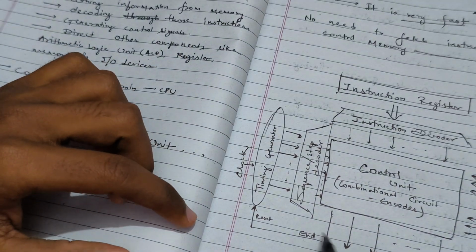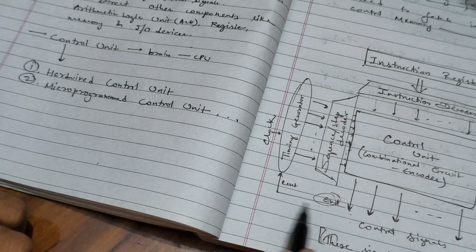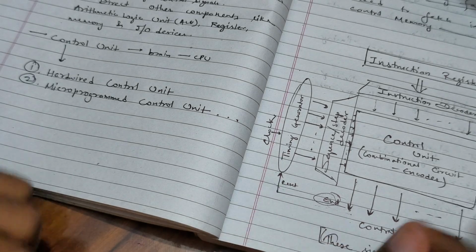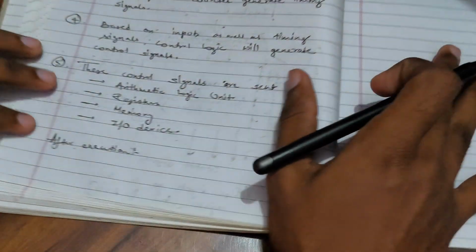So as soon as we get an end signal, the sequence counter is reset, and then we are ready for executing the next instruction.